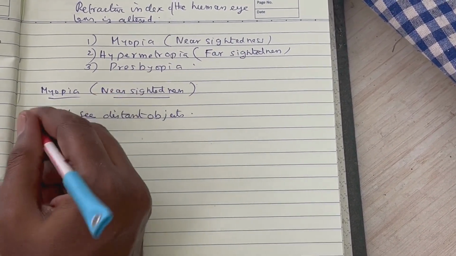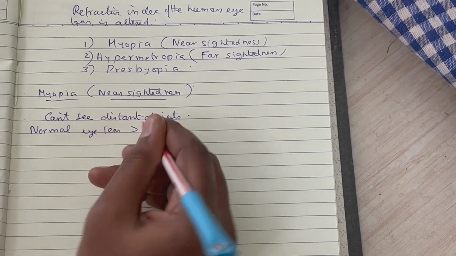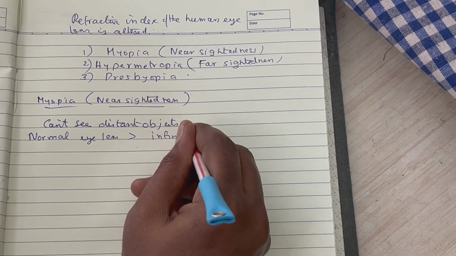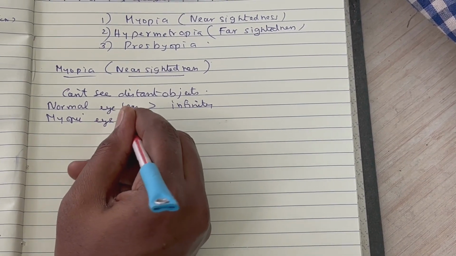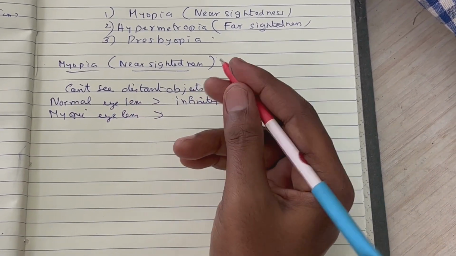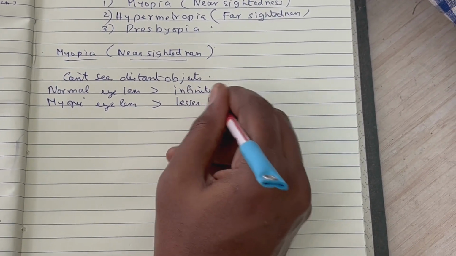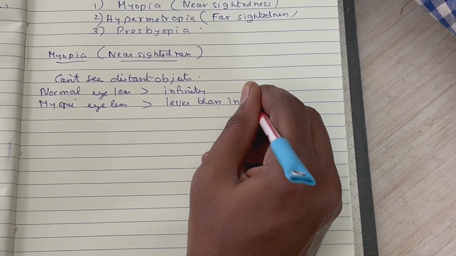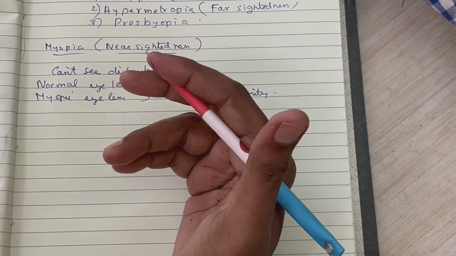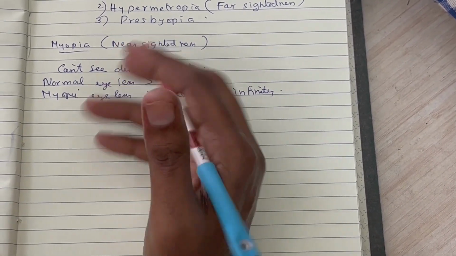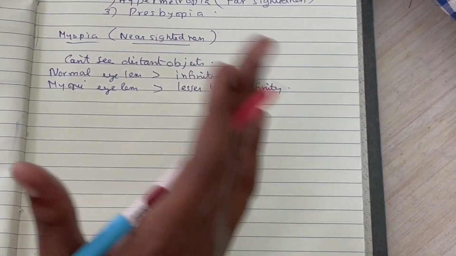We know that for normal human eyes, the far point is at infinity. But in the case of myopic eyes, the far point is not at infinity, it is lesser than infinity, which simply means that you can't see objects at infinity. That's what is happening when the refractive index changes in a person with a myopic eye lens.